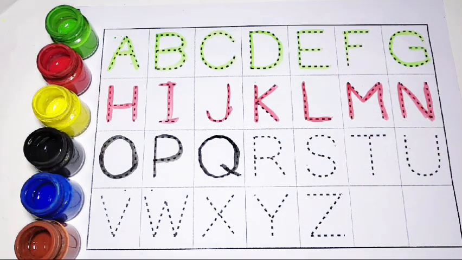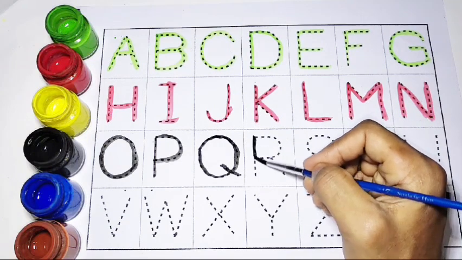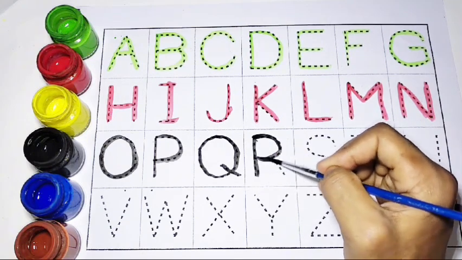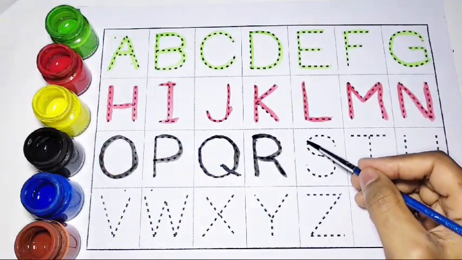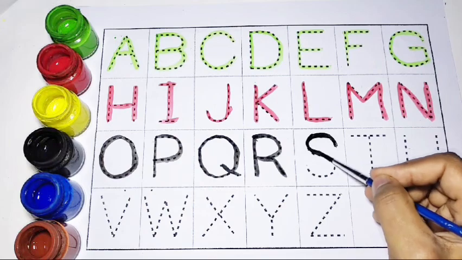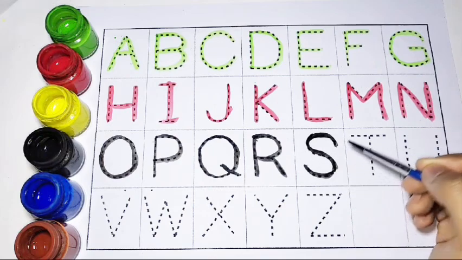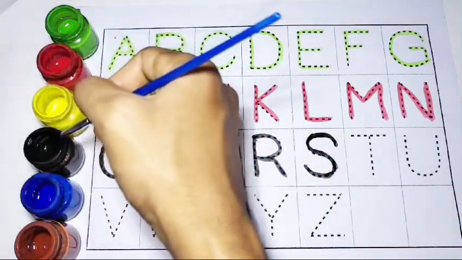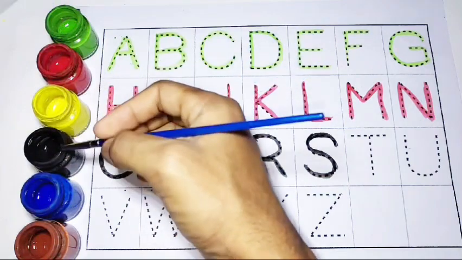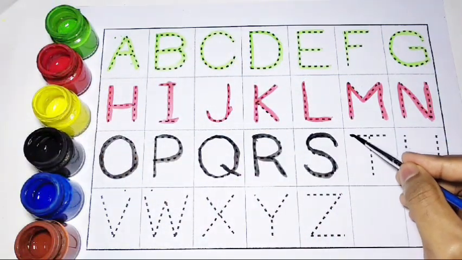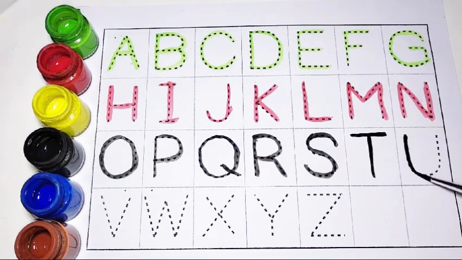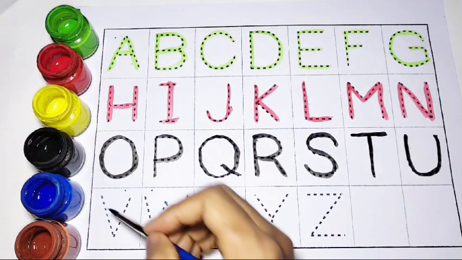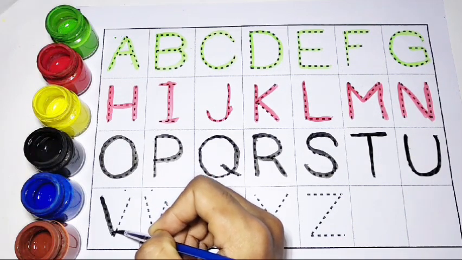Kids, the next one is R. Now we draw R. R for rose. Now we draw S. S for sun. And the next one is T. Now we draw T. T for teacher. Now we draw U. U for umbrella. The next one is V. V for van.